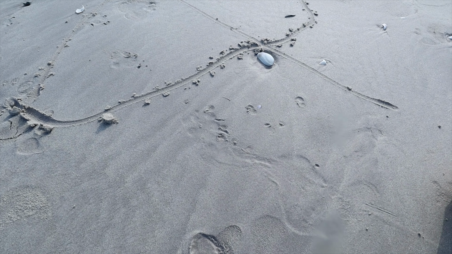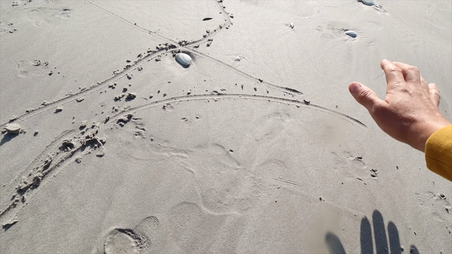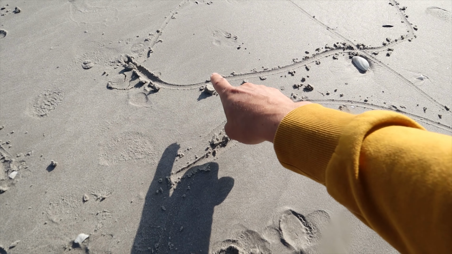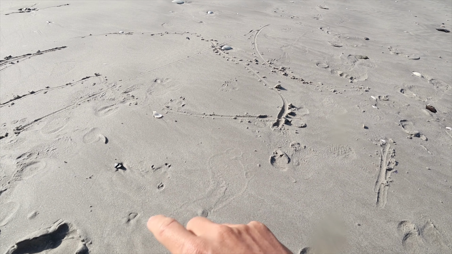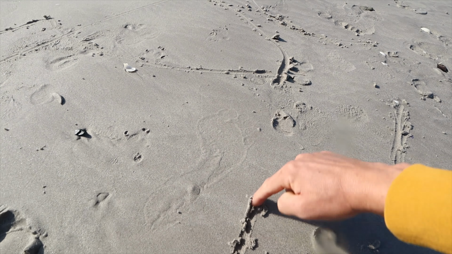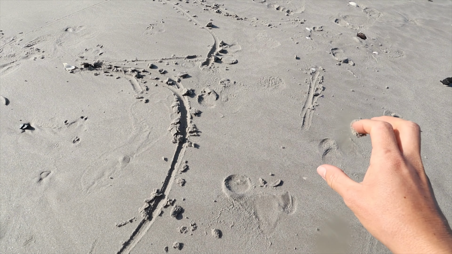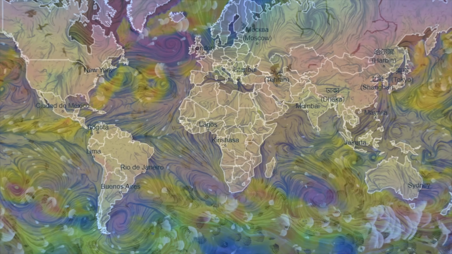Anyway, the ocean's current goes like this. So it brings all the warm water down the east coast of South Africa. On the Atlantic side of South Africa, the west coast, the current looks like this. It brings all the cold water from the Antarctic up towards the west coast of South Africa.